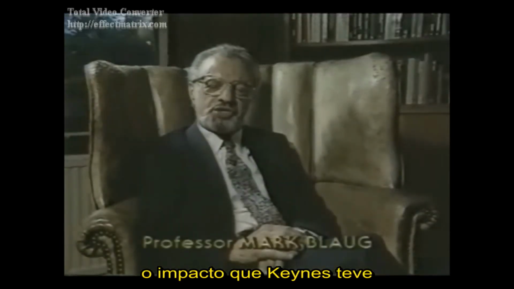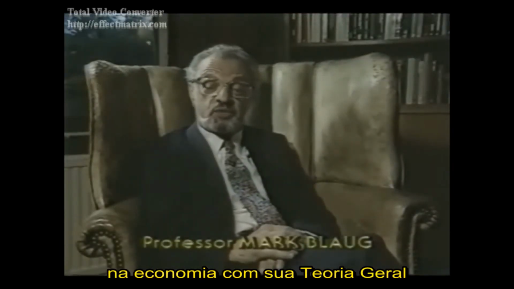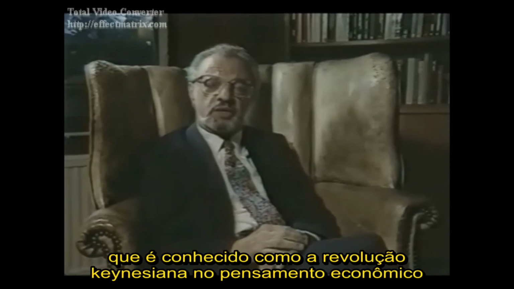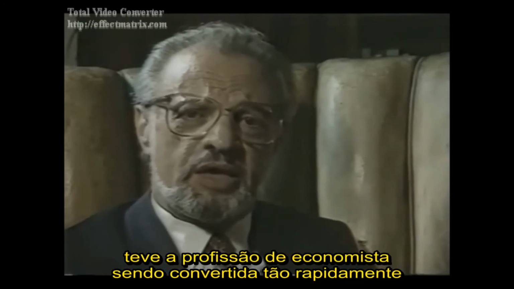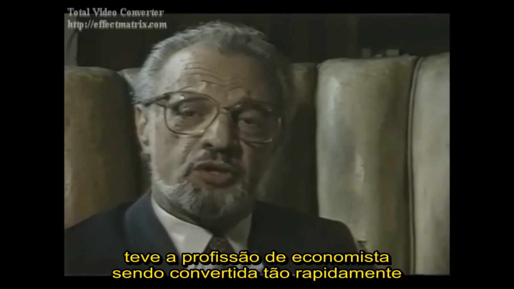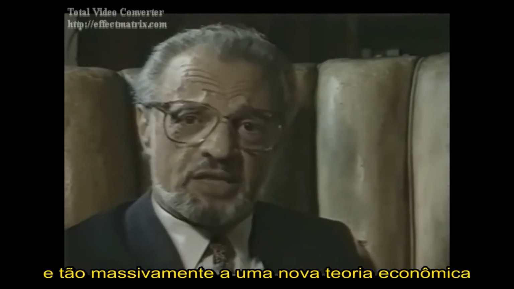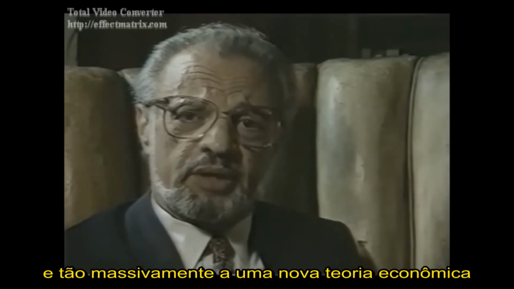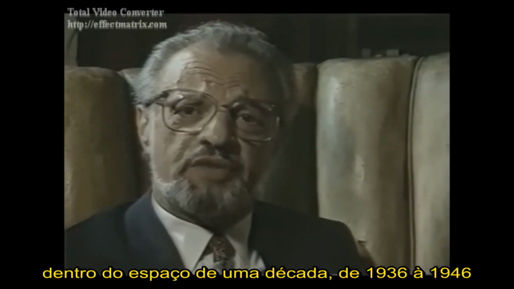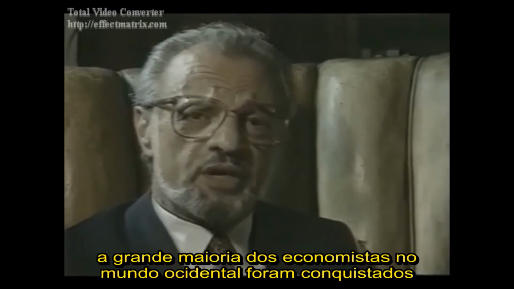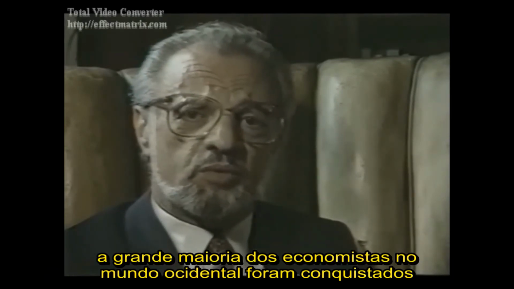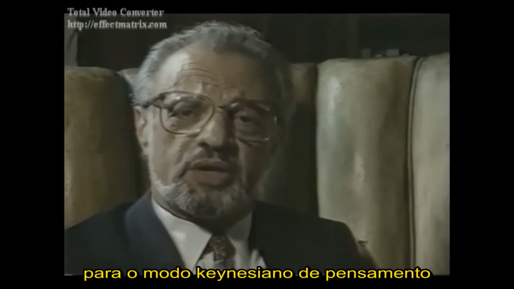The impact which Keynes had on economics with his General Theory is what is known as the Keynesian revolution in economic thought. Never before or since has the economics profession been converted so quickly and so massively to a new economic theory. Within the space of a decade, 1936 to 46, the vast majority of economists in the Western world were won over to the Keynesian way of thinking.